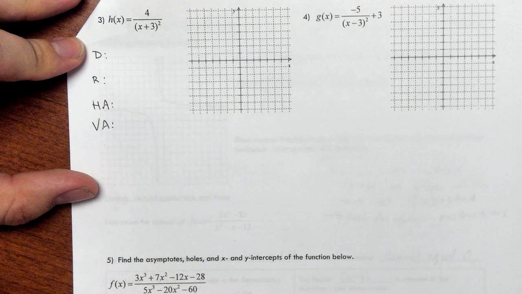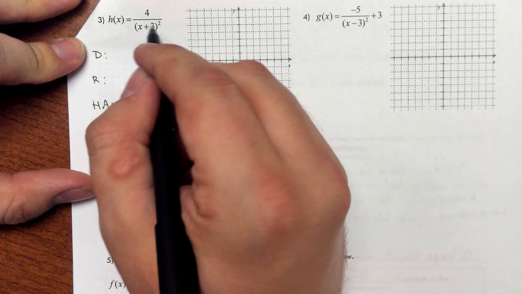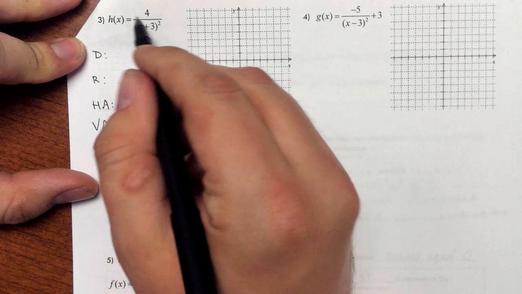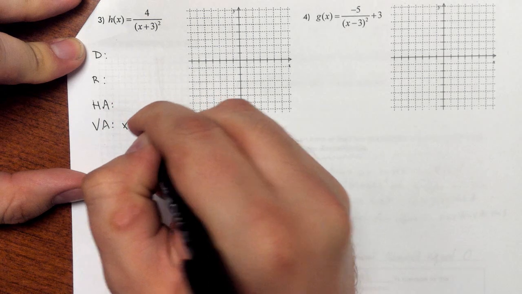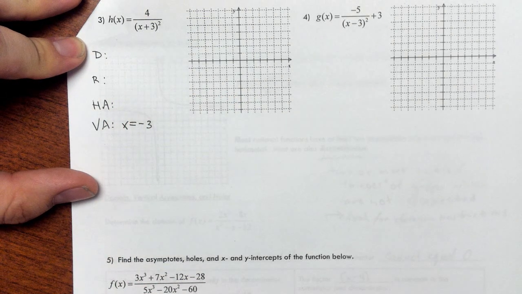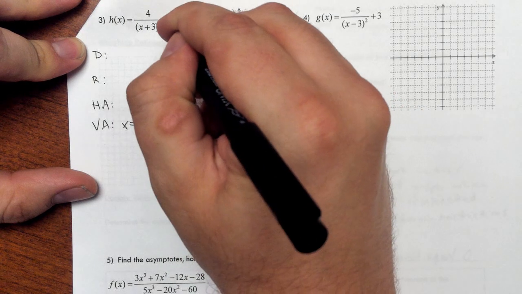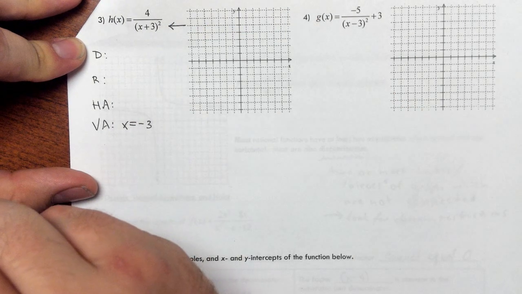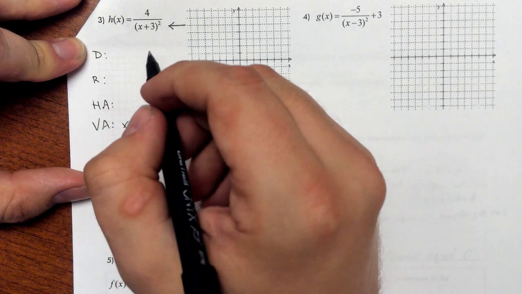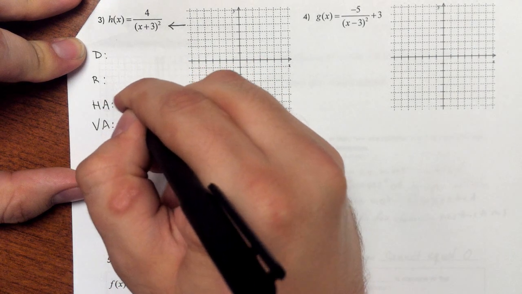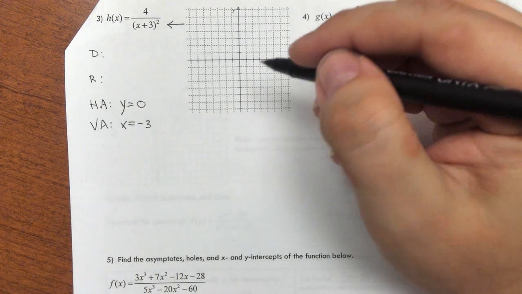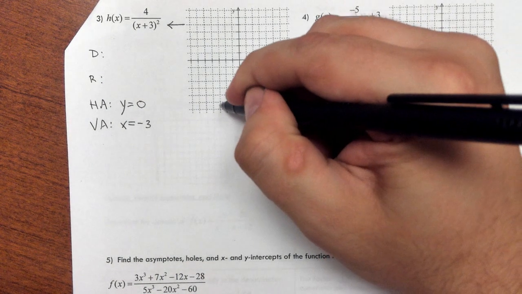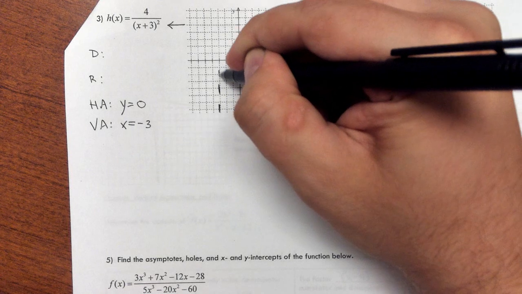Well, I can see here that in that denominator, x cannot equal negative 3. There are no common factors to the numerator, so I can expect that that will be my vertical asymptote, x equals negative 3. For my horizontal asymptote, the degree in the denominator is greater, which means the horizontal asymptote must be y equals 0, the x-axis. So what I'm going to do is sketch my asymptotes. x equals negative 3 is right here.